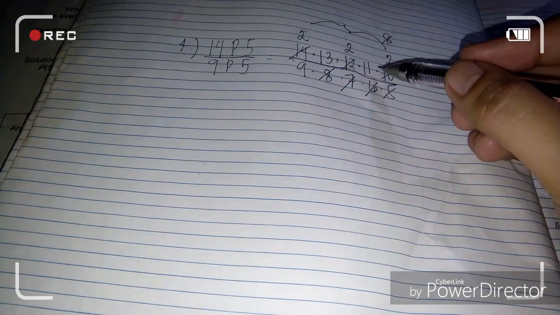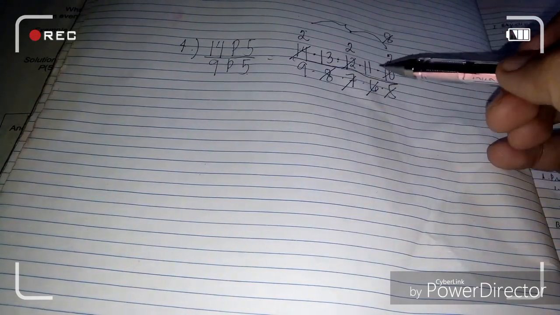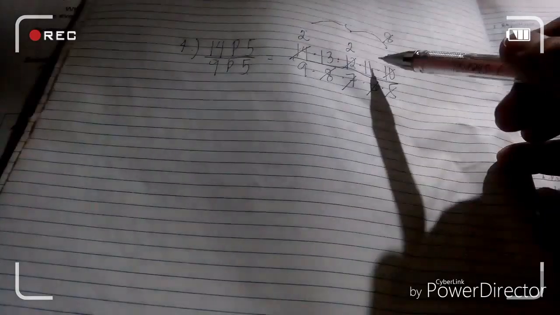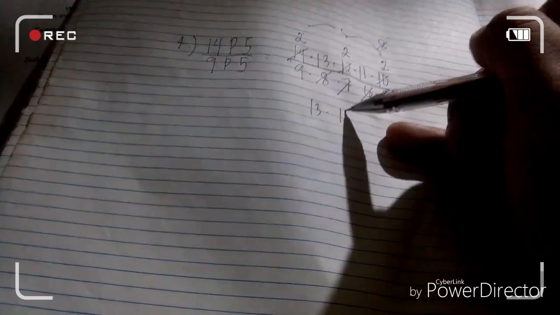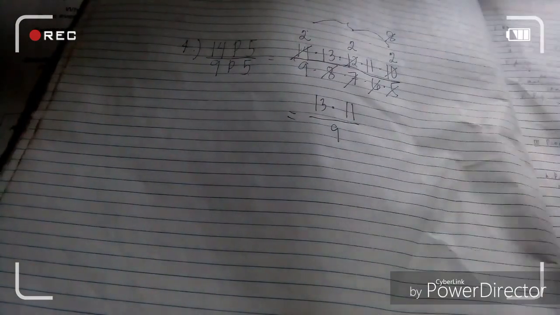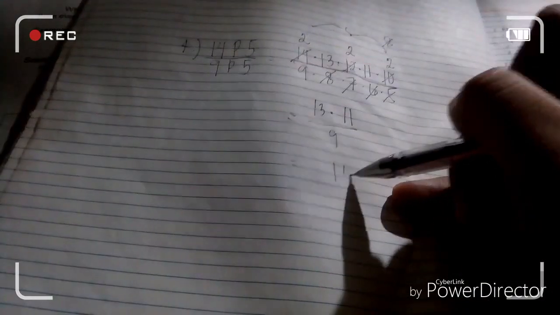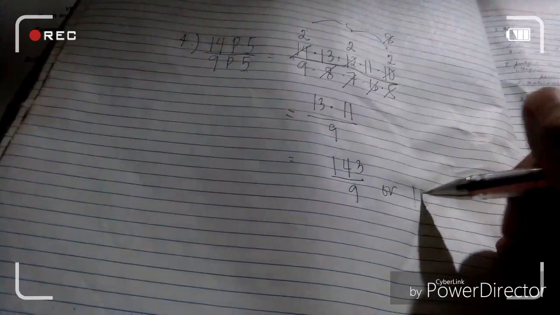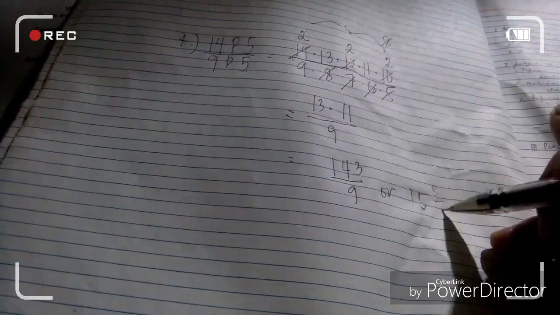13 and 11 sa numerator, 9 sa denominator. So, we cannot divide 9 by 13. And also, we can't divide it by 11. So, therefore, we have 13 times 11 over 9. Okay? And then 13 times 11 is 143 over 9. 143 divided by 9. So, therefore, the final answer is 143 over 9, or it is equivalent to 15 8 over 9.